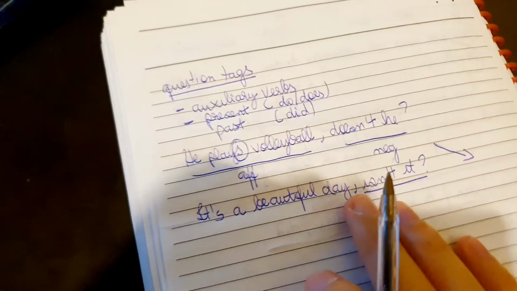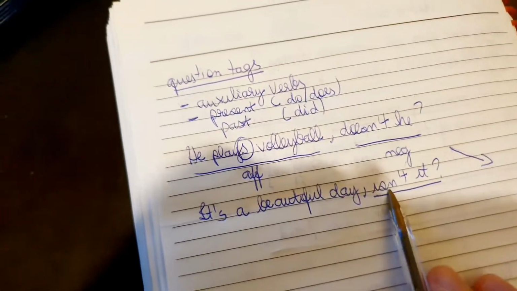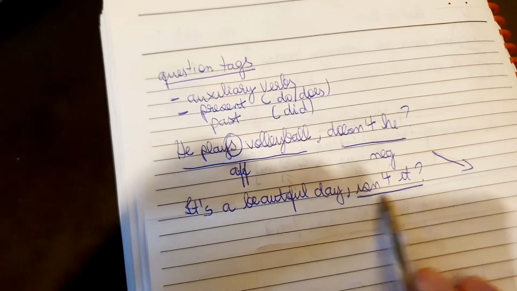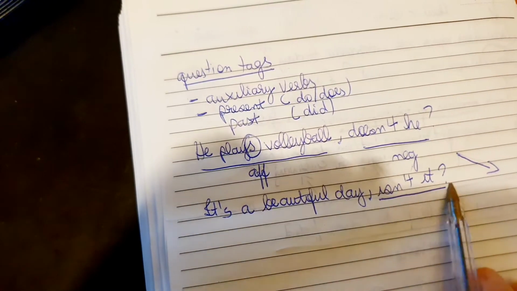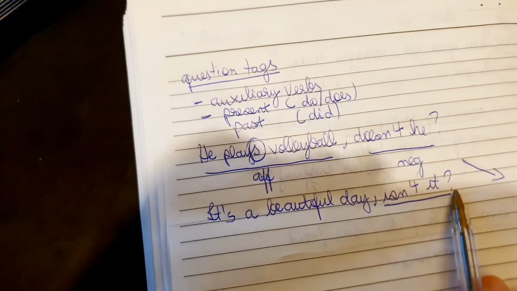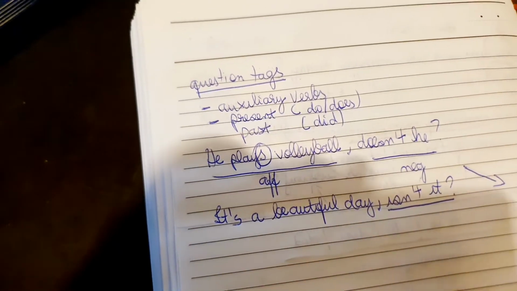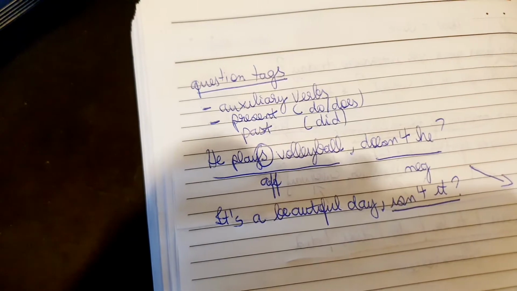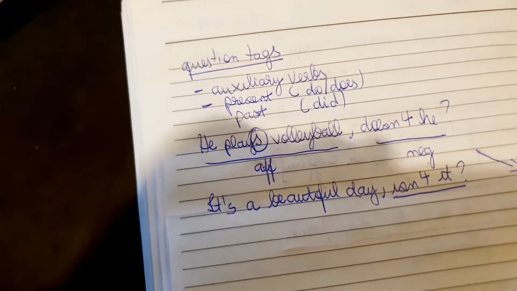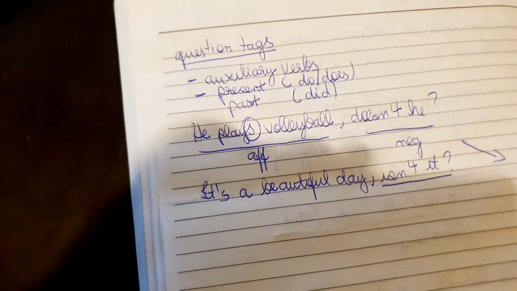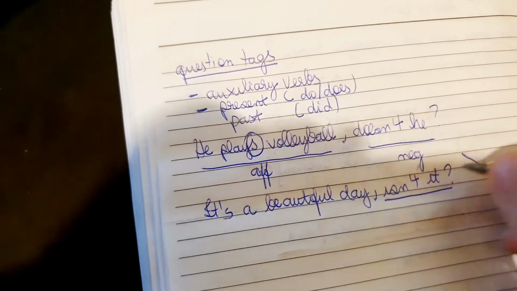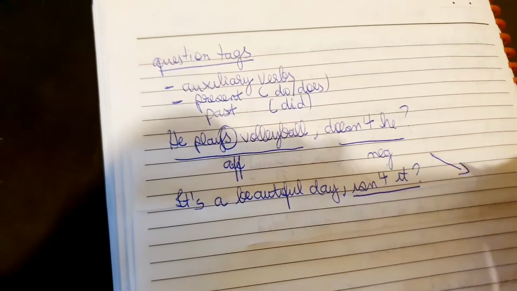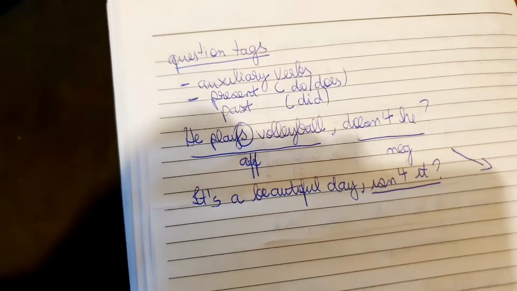It's like in Portuguese. Tag questions in the negative tend not to be a question themselves. They are just confirmation sentences. You want the other person to agree or not, okay? So you are inviting the listener, the person who is talking to you, to agree with you.